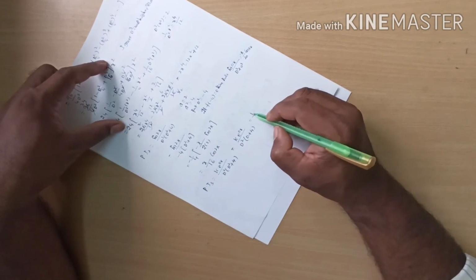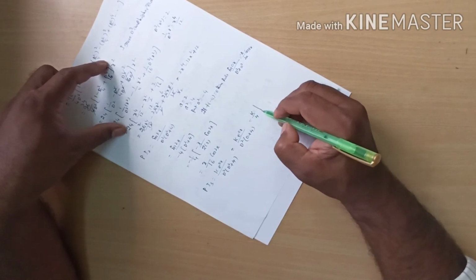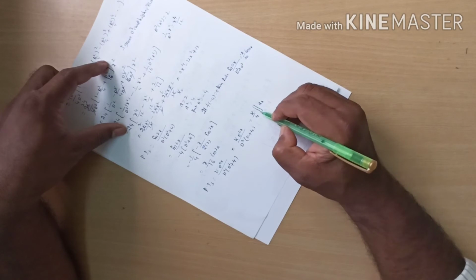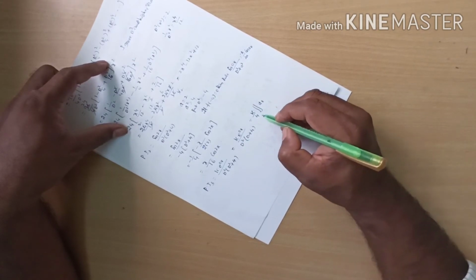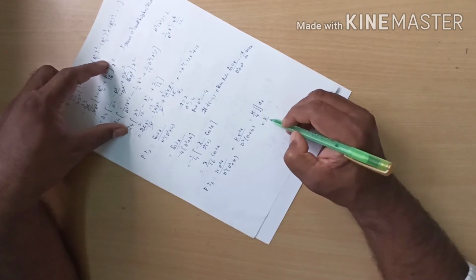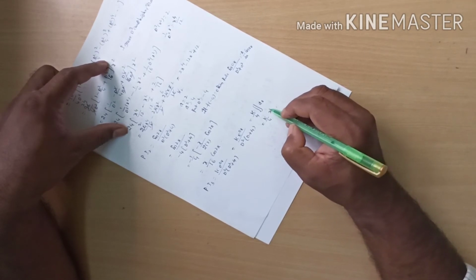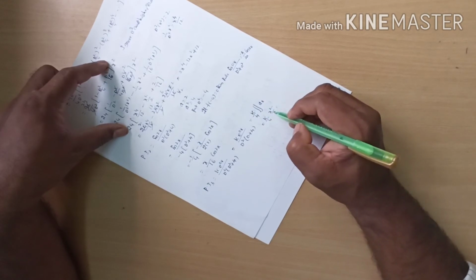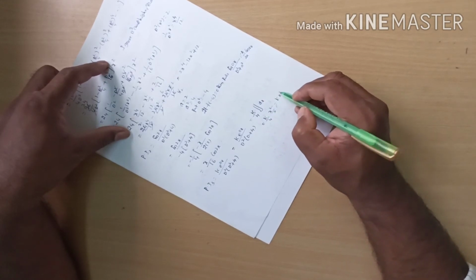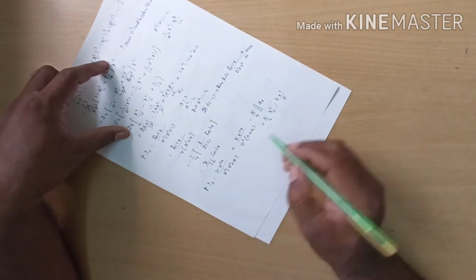k is constant, k by 4 into integration of dx, double integration. That means 1 by d square means double integration, that is equal to k by 4 into x square by 2. First integration is x, next integration x square, kx square by 8 is the PI3 term.